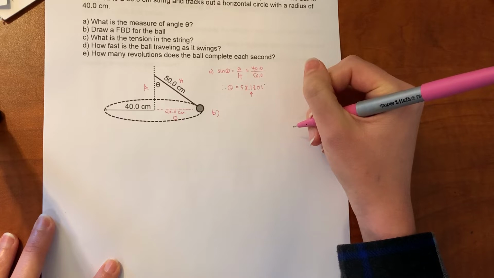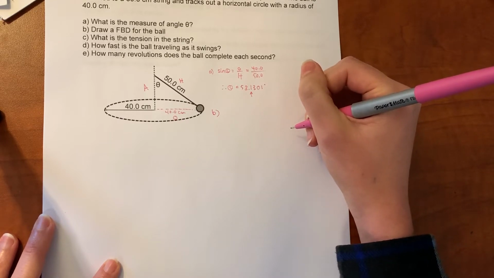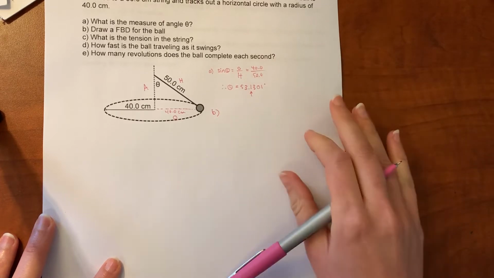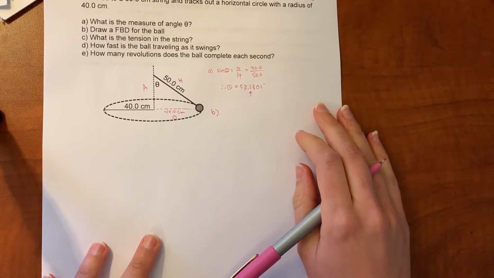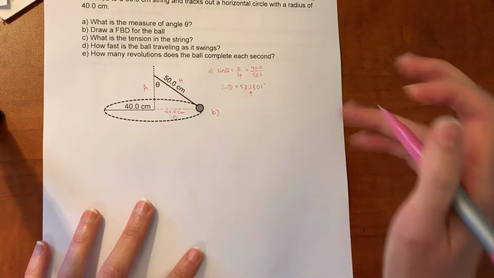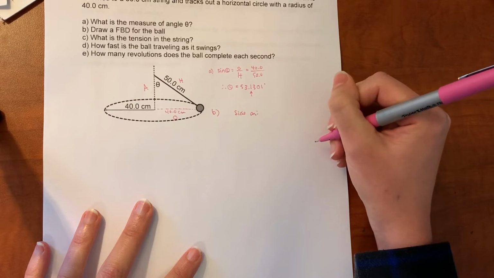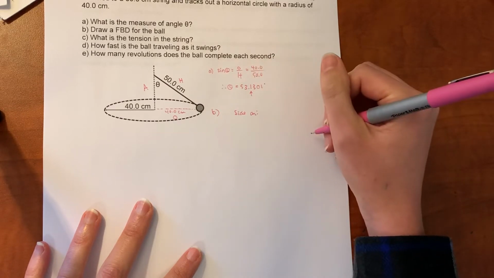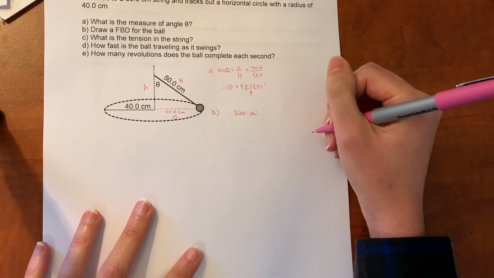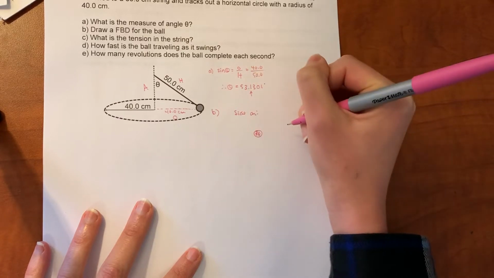For part B, we have to draw a free body diagram for the ball. Now there's a couple ways we can think about that, and I'm going to draw both of them. However, we don't need both of them to do our analysis. We could think about the ball side on. So let's draw that for a second. If we're thinking about the ball from the side on, we're looking at it from the front. So we have an up and down direction, and we have a direction that indicates the center of the circle. So let's say here's our ball from the side on.